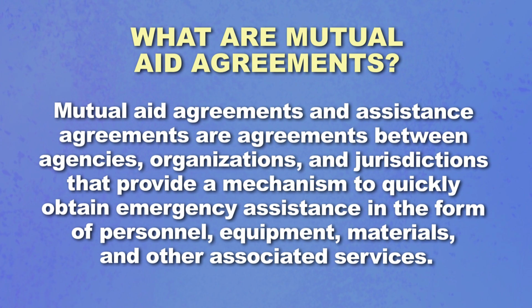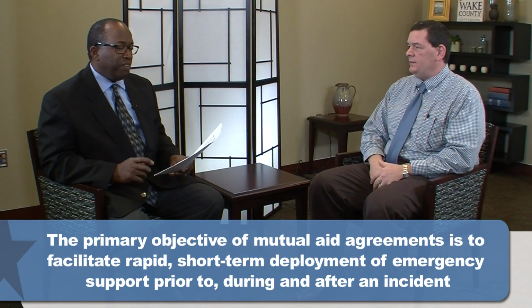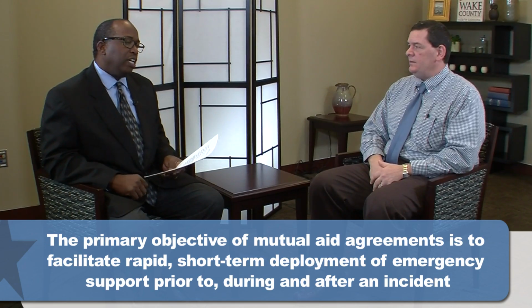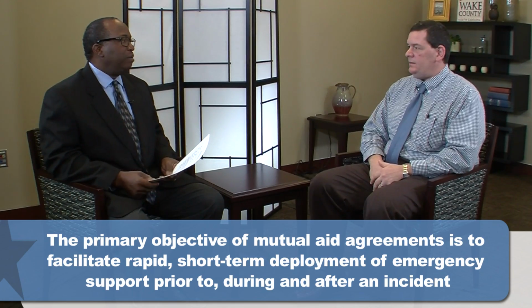However, due to recent annexations by municipalities into adjacent counties, the Board of Commissioners recently approved mutual aid agreements between Wake County and several surrounding counties. These agreements clarify roles and responsibilities between and among affected counties. Joining us today to talk about these agreements is Josh Creighton, Director of Wake County Emergency Management.